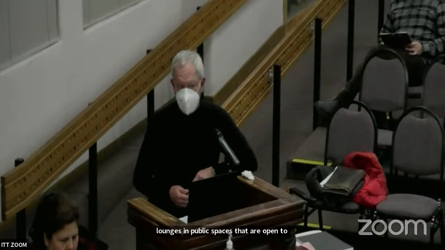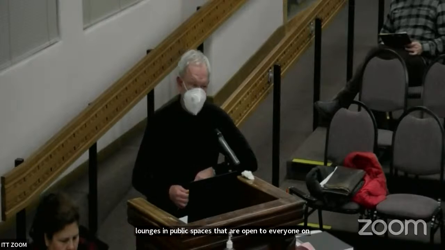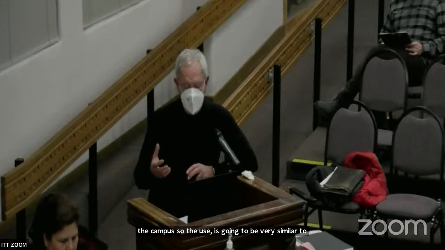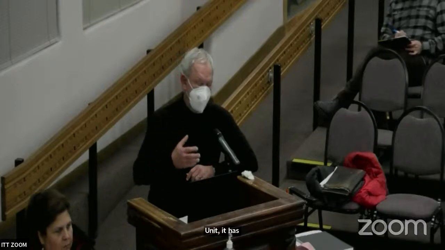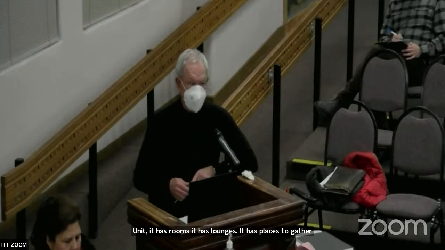So the use is going to be very similar to the seminary use, as far as each building is a self-contained unit. It has rooms, it has lounges, it has places to gather. This happens to be the main classroom.